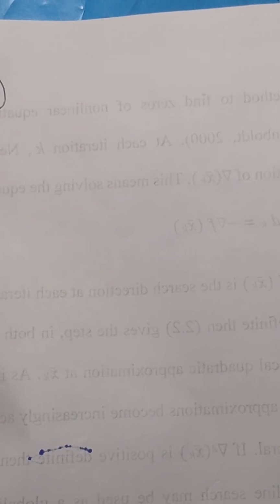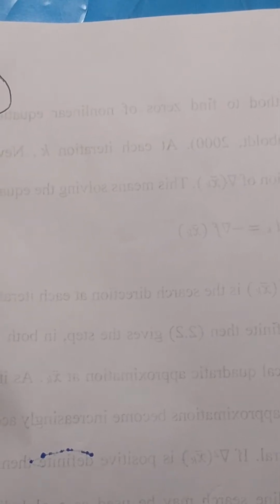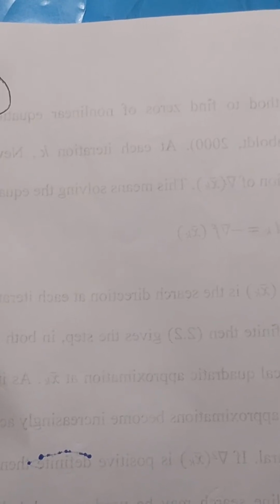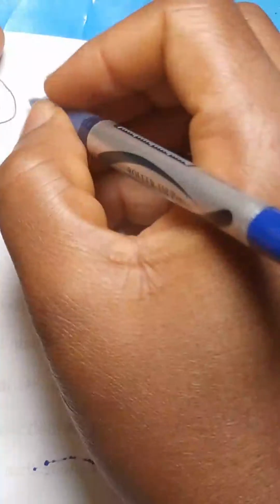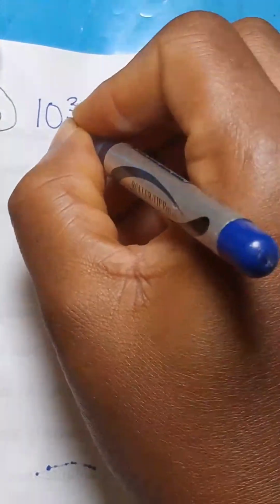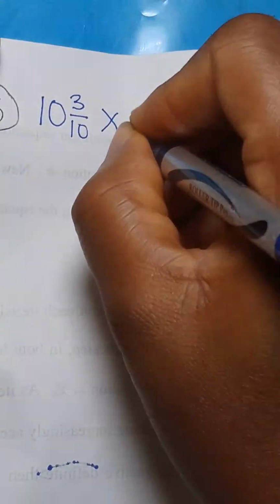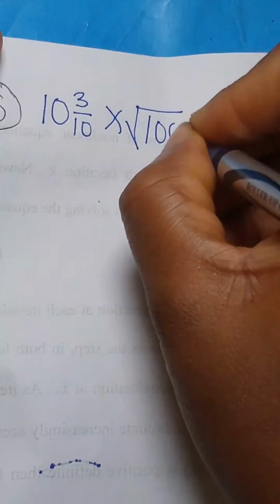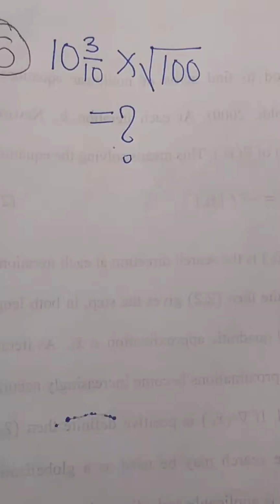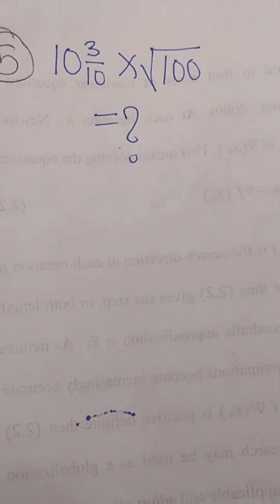Okay, so let's solve question number, I think 15 now. So question number 15. I want to get something else apart from all these board math questions. It's becoming too much. Let's go and get something else, all right? So let's have something simple. We have 10 whole number, 3 over 10 times square root of 100 is equal to what? All right, solve this one. This one is very easy.